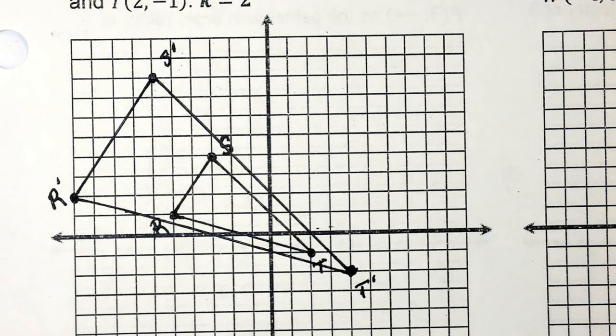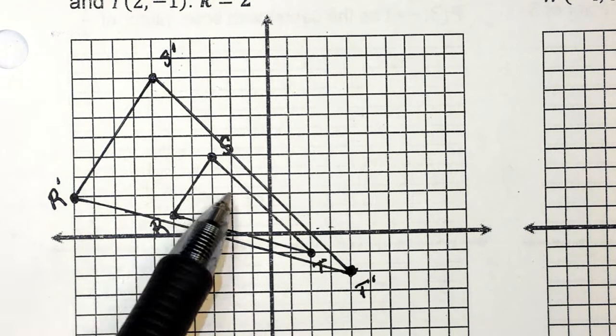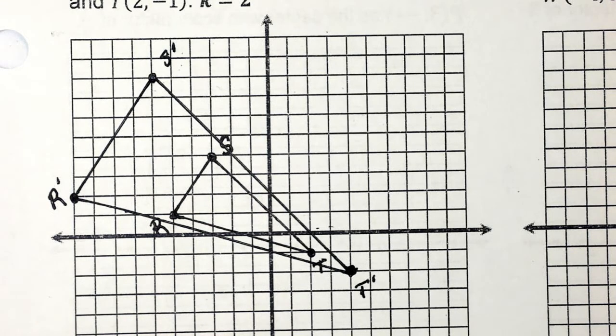This unit is called similarity, right? When you do a dilation, you're creating similar figures. These two figures are similar. That's why it makes sense to teach it right here in this unit. It doesn't make sense to teach it in the transformations unit because you haven't even learned anything about similar figures yet.